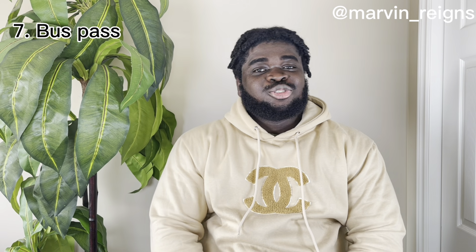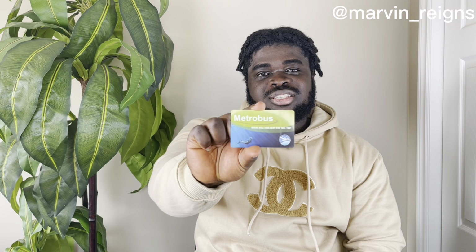So the next important thing to do when you come to Canada is to get your bus pass. Once you come into Canada fresh, you may not be driving yet because it will take time for you to get your license and buy a car, or all those things. So you need to get a bus pass, and in Newfoundland we use the Metro Bus Transit card. This is the bus pass we use in Newfoundland.